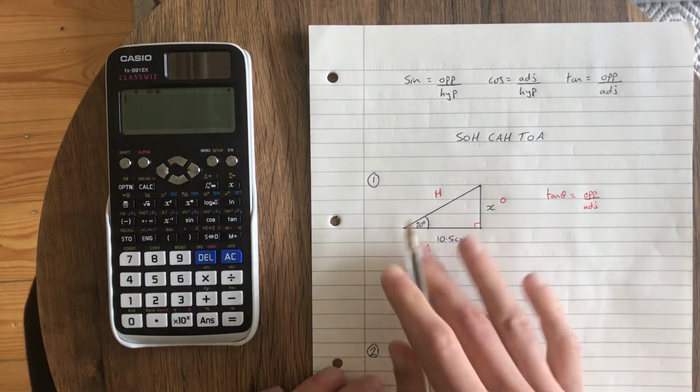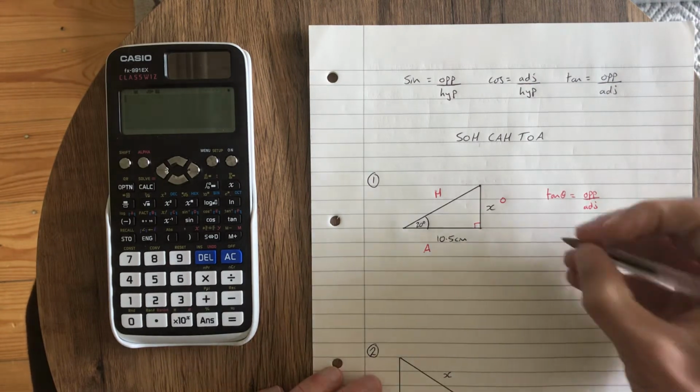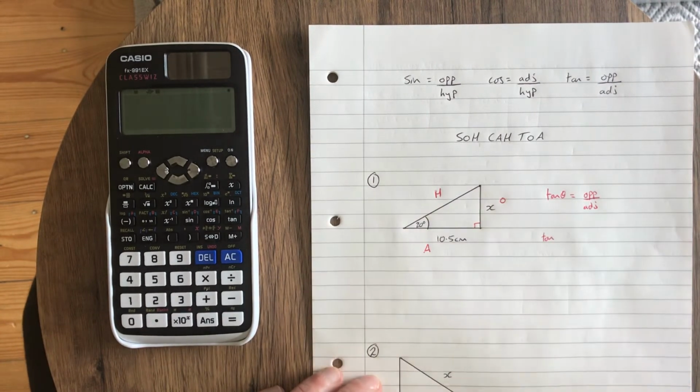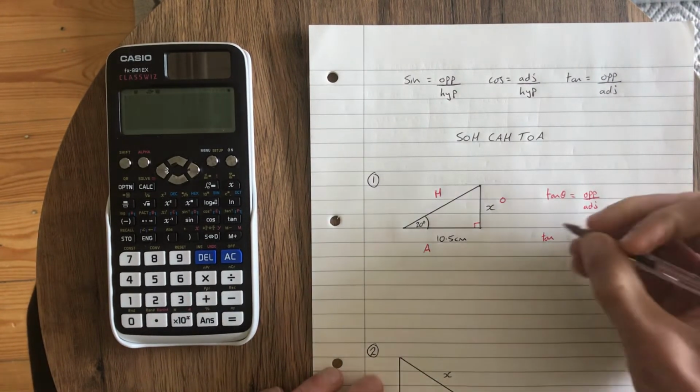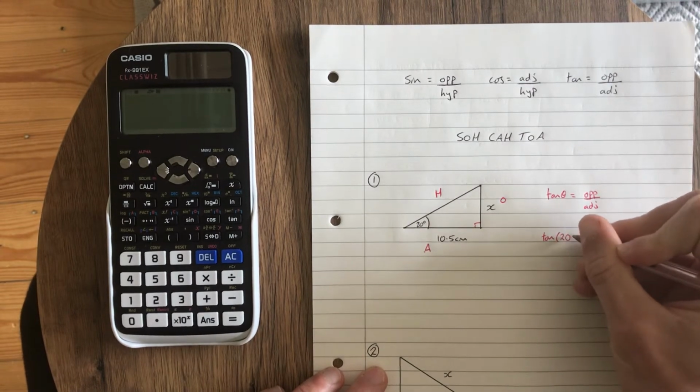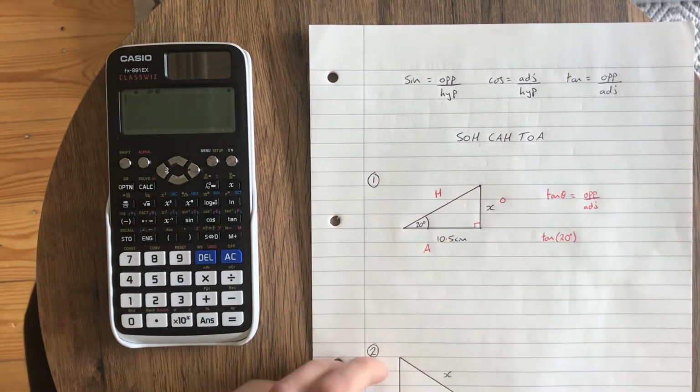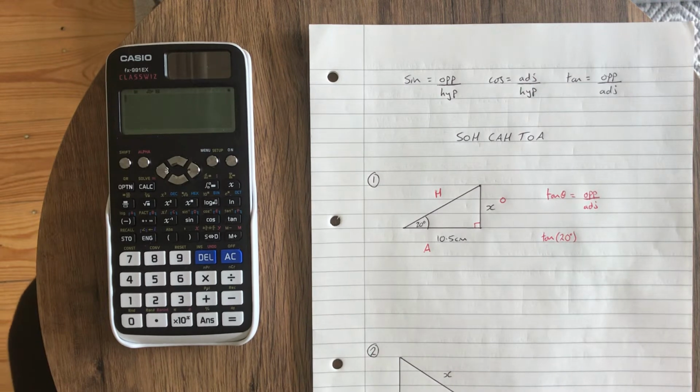So firstly, we've got tan theta. Theta here, in this case, the angle is 20 degrees. Now I'm putting that in brackets, and my calculator will automatically open up a bracket when we put tan in there. That's to make sure that we're only finding tan of that angle and nothing else.